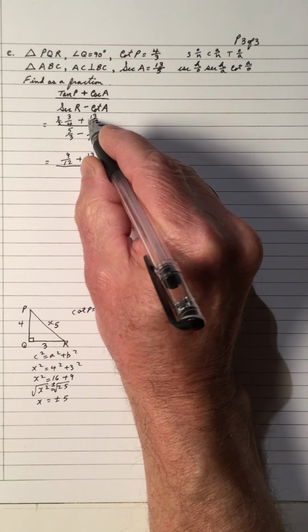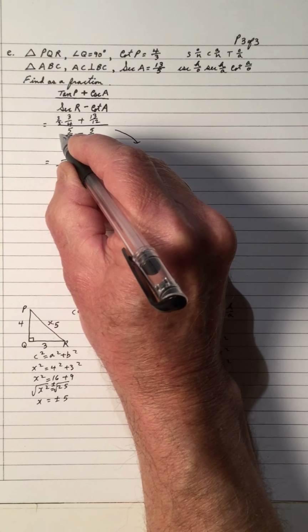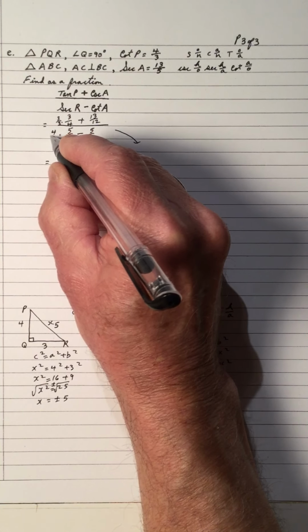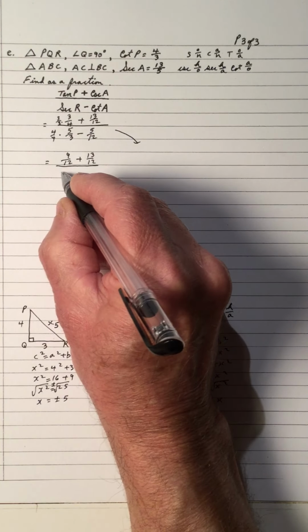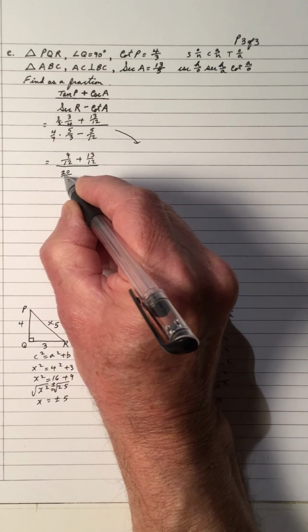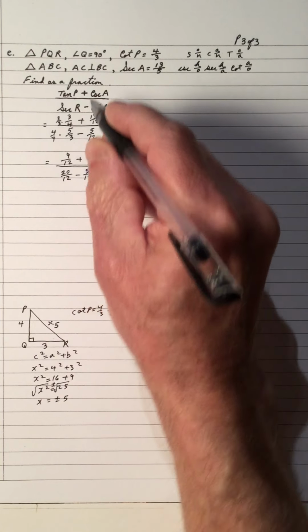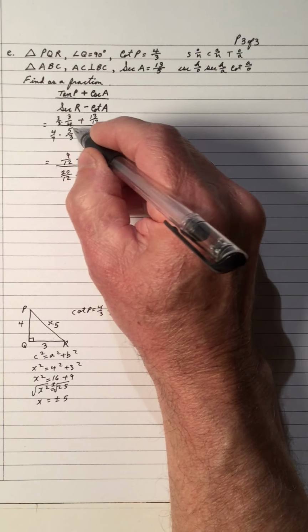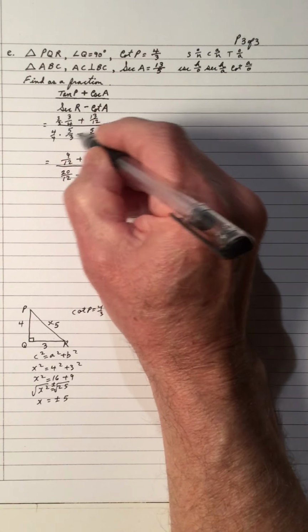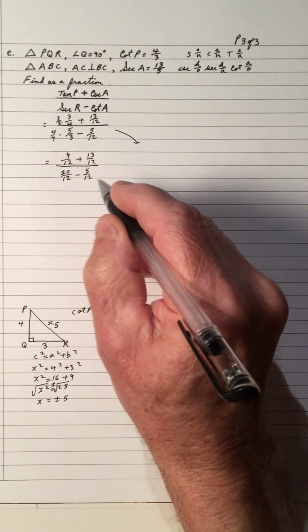The common denominator for the bottom is also 12. I got to multiply this fraction by 4 over 4. That gives me 20 over 12 minus 5 over 12. So both denominators for numerator and denominator are 12.